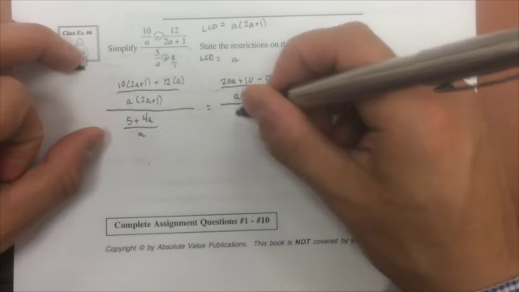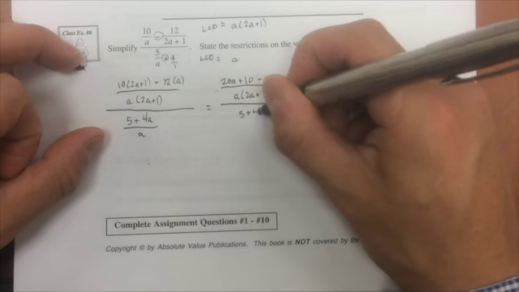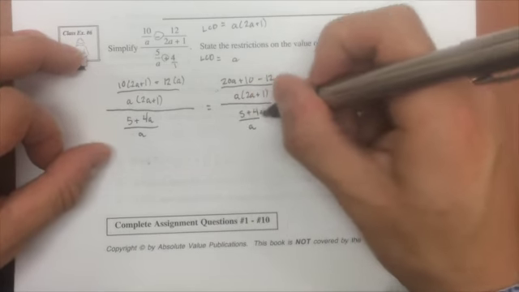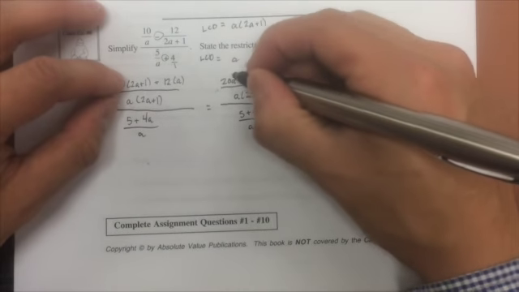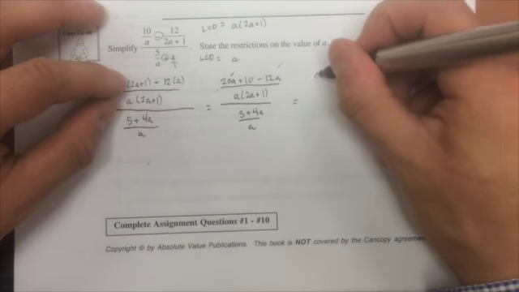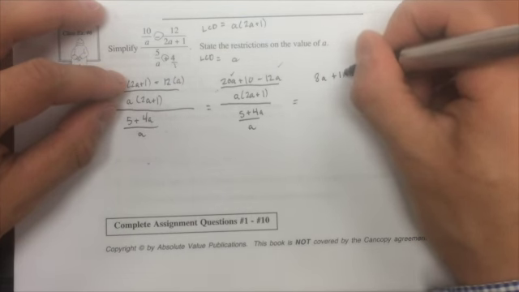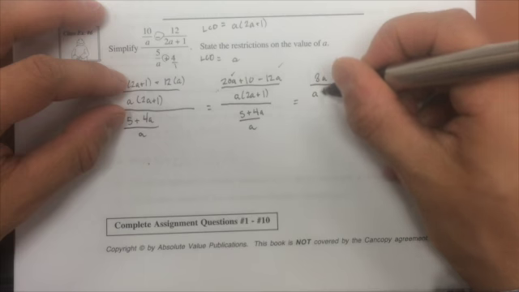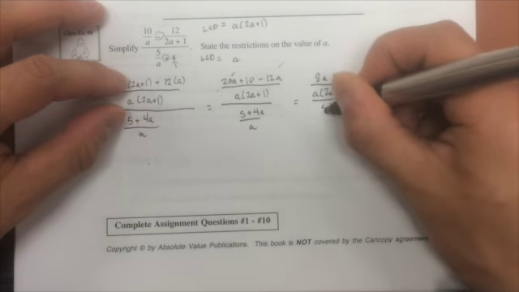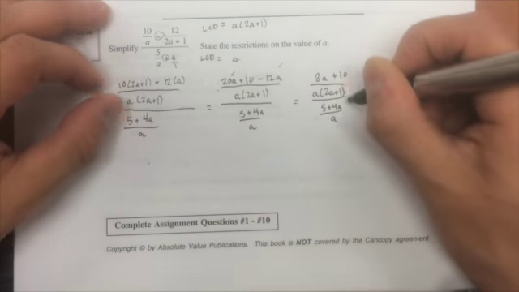But on the next expression, 5 plus 4a, we can't really do anything there, so we're going to leave it like that. So now what we want to do is gather our like terms, and we're going to be left with 8a plus 10 over a times 2a plus 1, and that is all over 5 plus 4a over a.